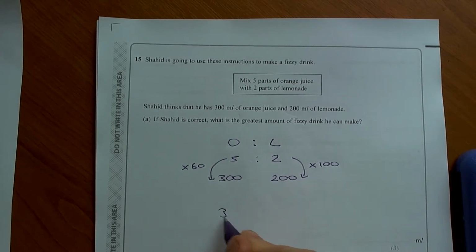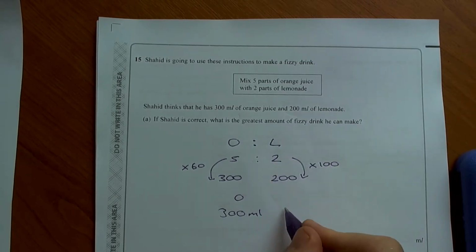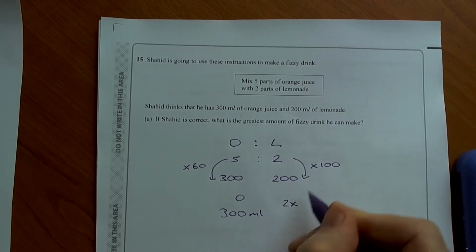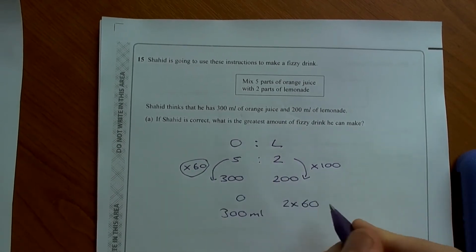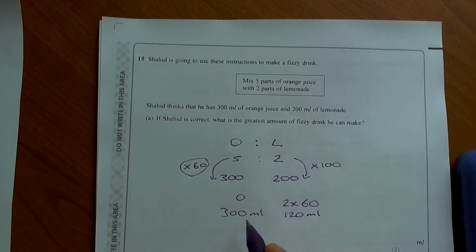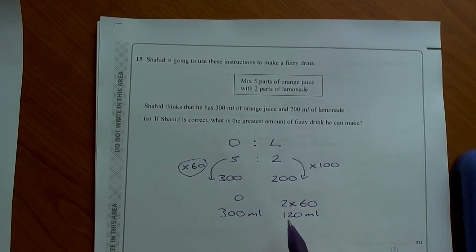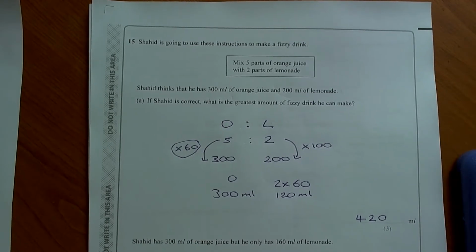So I can have 300 millilitres of orange, that's okay, but I can only have 2 times our limiting factor, which was 60. 2 times 60 worth of lemonade. So that's going to be 120 millilitres of lemonade. So our total drink is going to be 300 plus 120. That's going to be 420 millilitres.